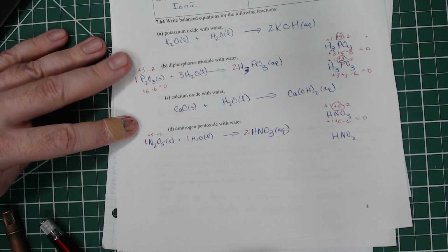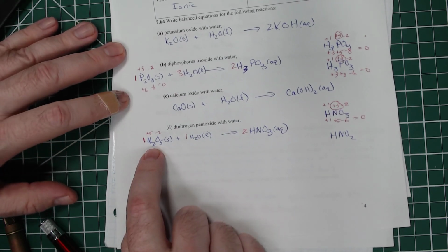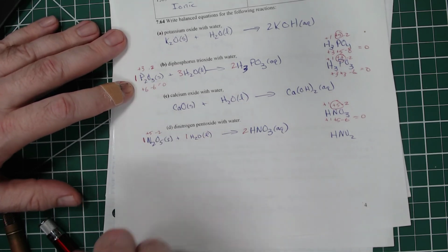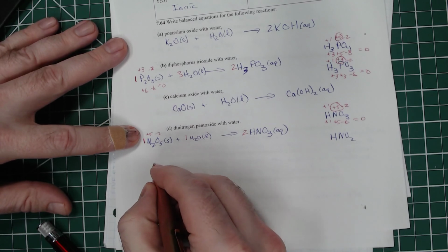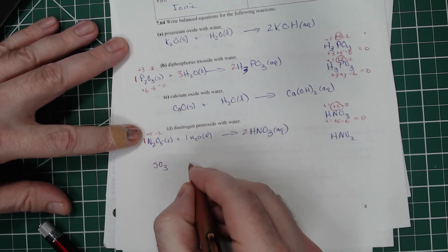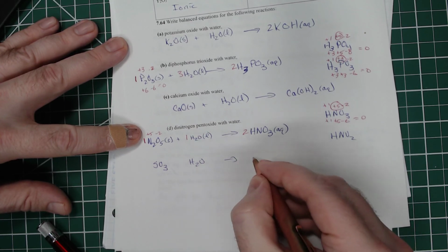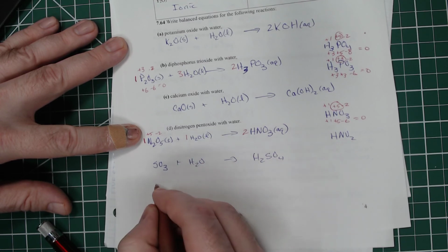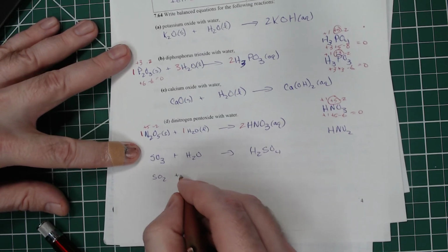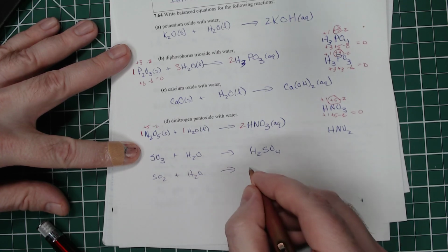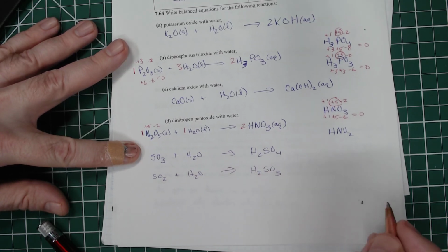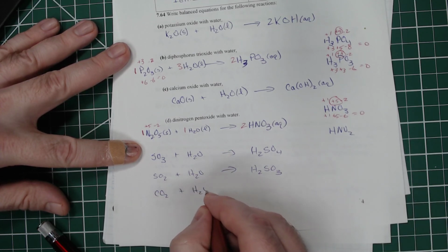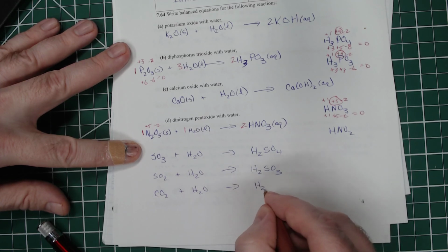Okay, so there are others. These nonmetal oxides that form acids are called acid anhydrides. A couple of the other interesting ones are SO3. When you add H2O to it, you'll get H2SO4. And if you have SO2 plus H2O, you will get H2SO3. CO2 plus H2O will give you carbonic acid, H2CO3.